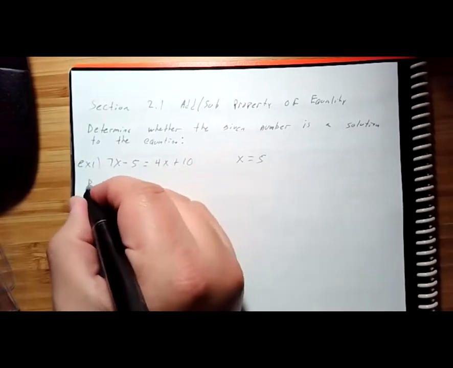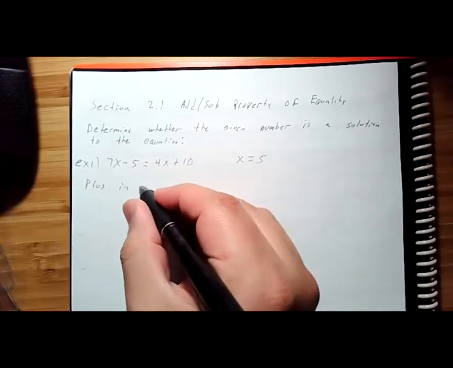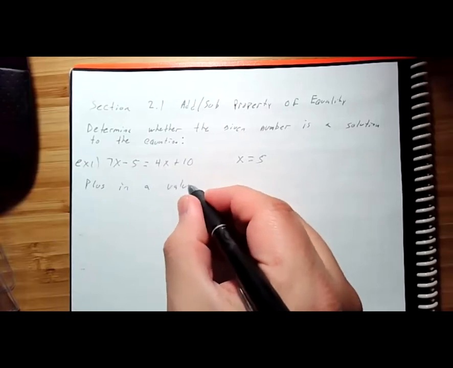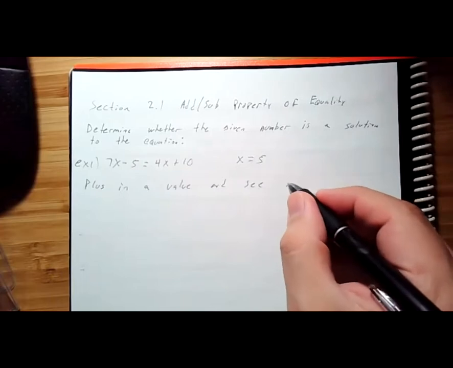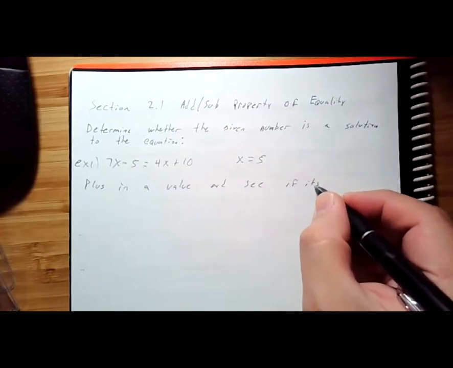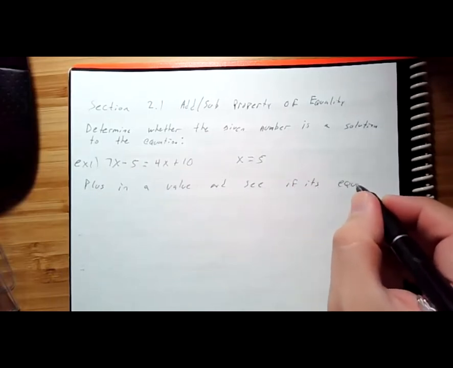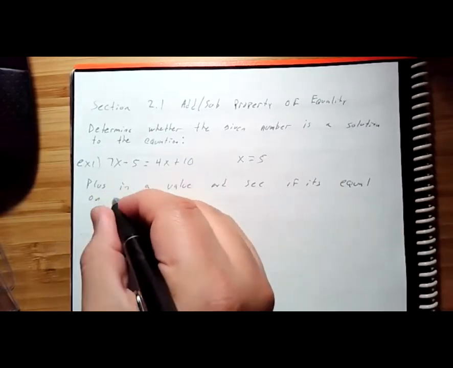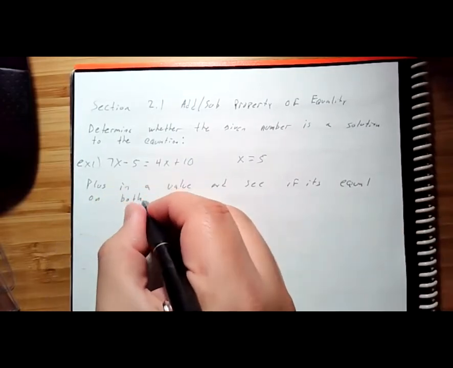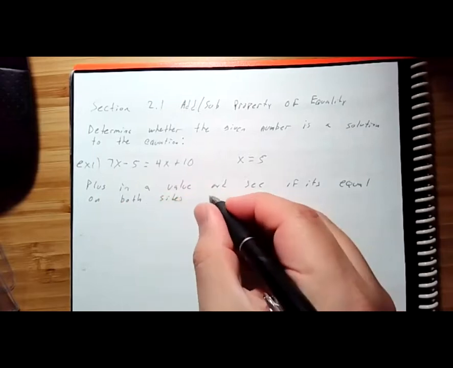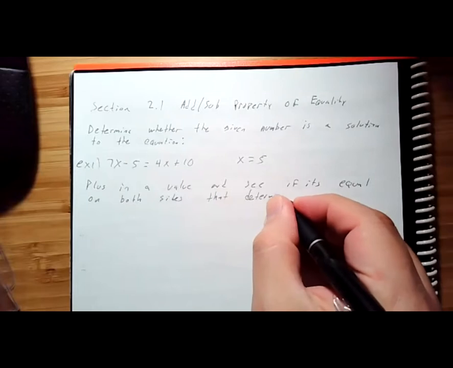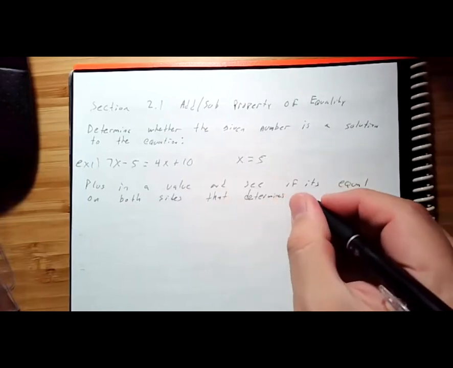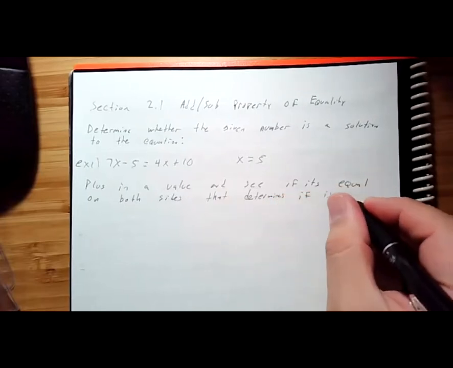So plug in a value and see if it's equal on both sides. That determines if it's a solution.